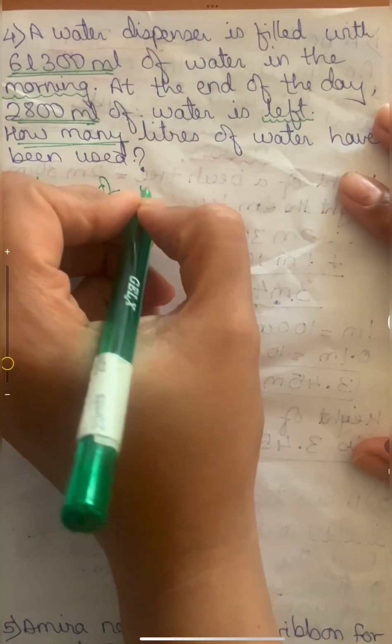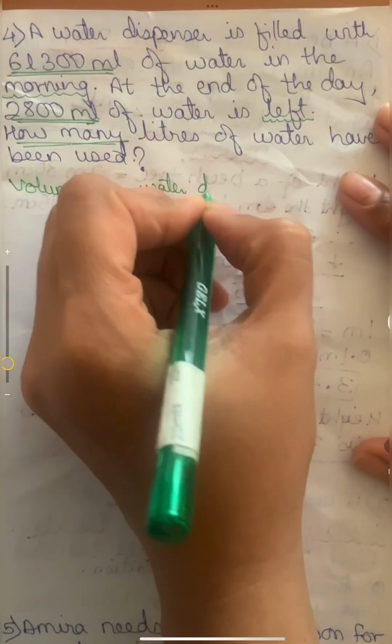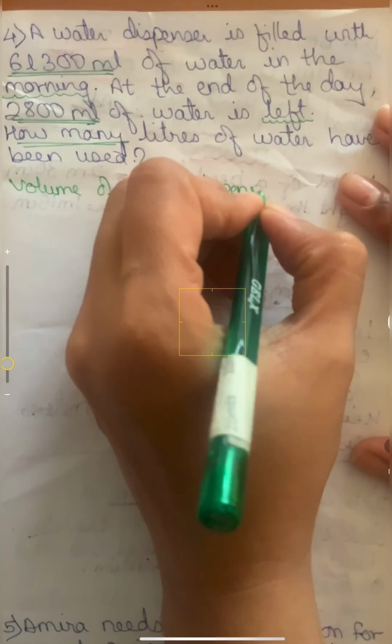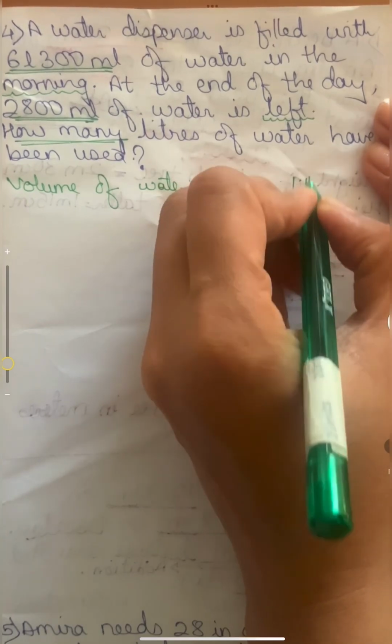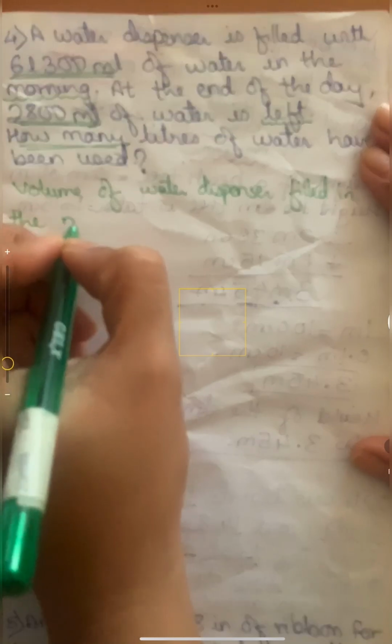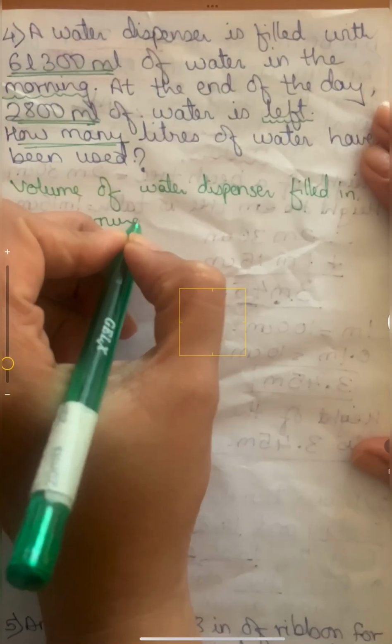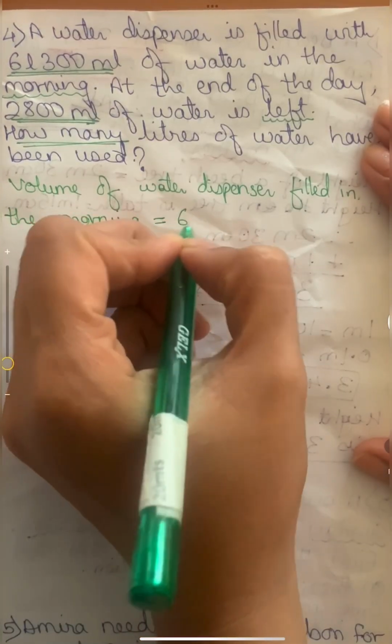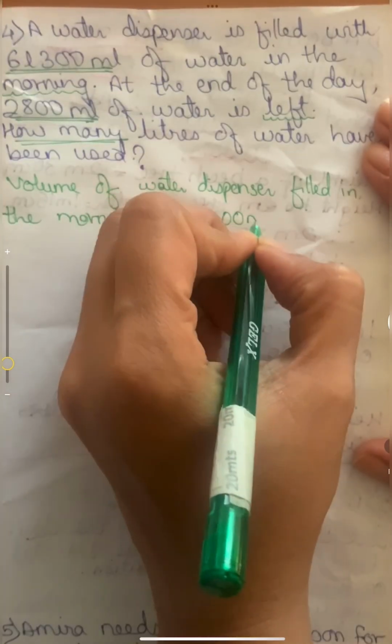Volume of water dispenser filled in the morning is 6 liters 300 milliliters.